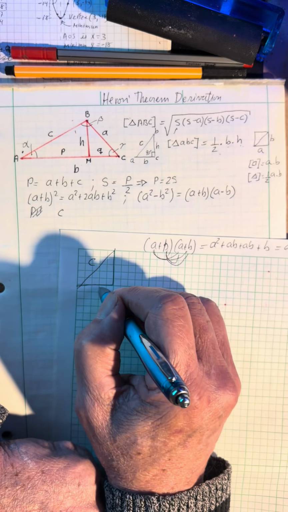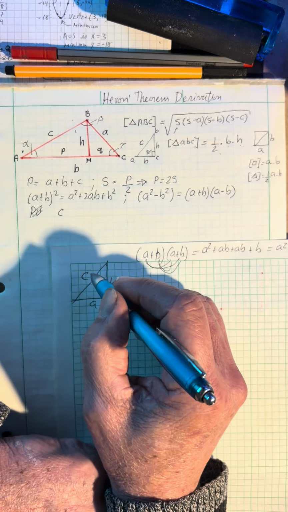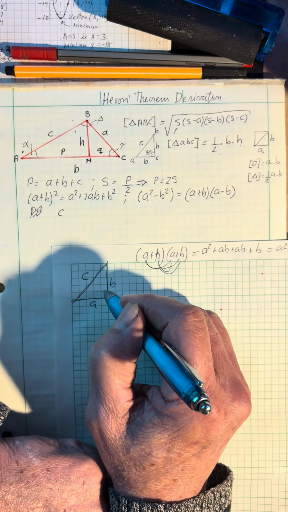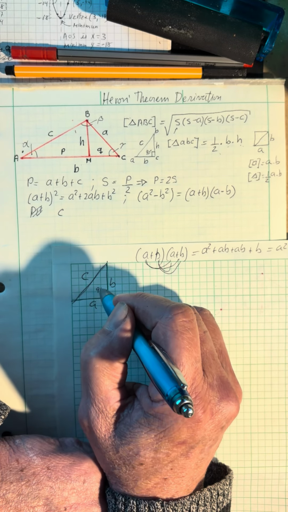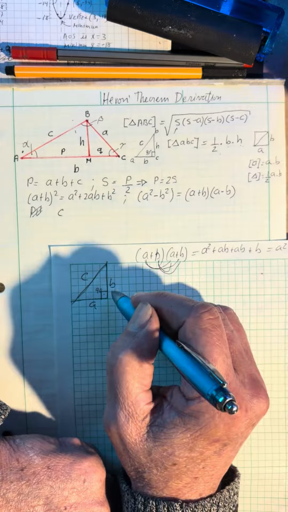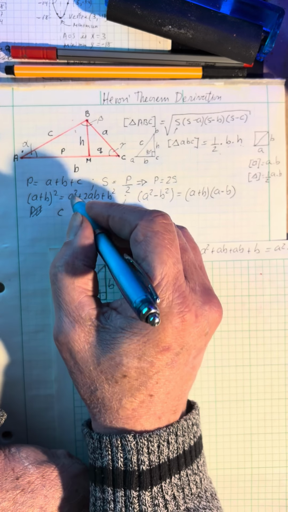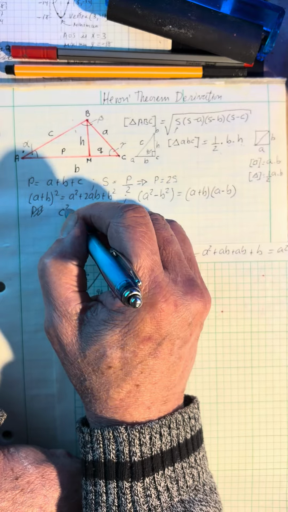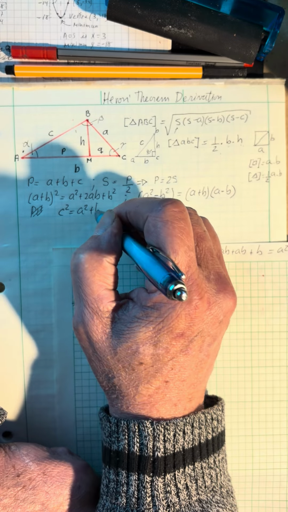This is C and this is A and this is B. And so, in a triangle, the hypotenuse. Remember, this is a 90-degree angle, which means that this is called the right triangle. In a right triangle, the hypotenuse C squared is equal to A squared plus B squared.